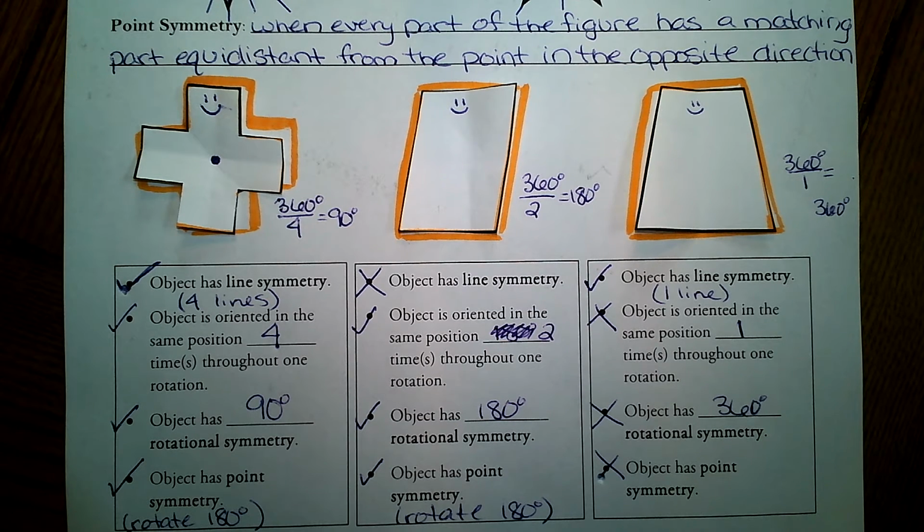I hope this was a good review for you, and I hope it was a good introduction to what point symmetry truly is. Good luck studying.